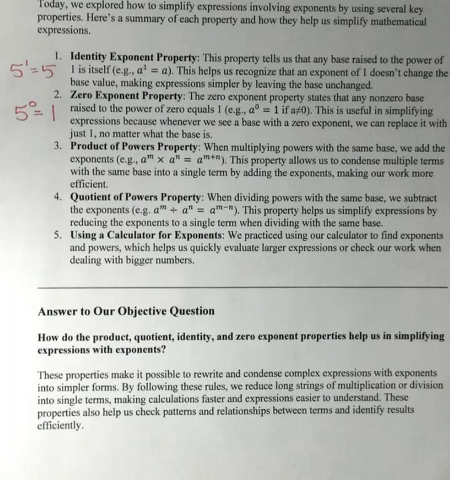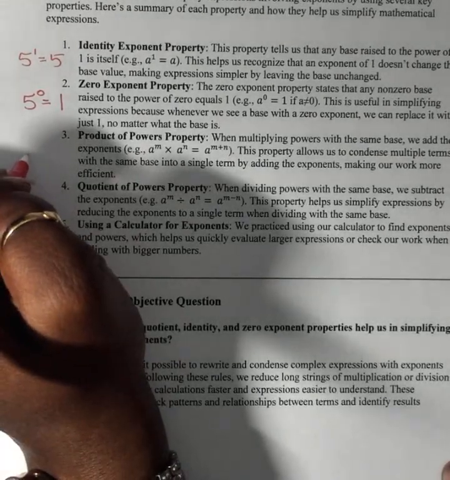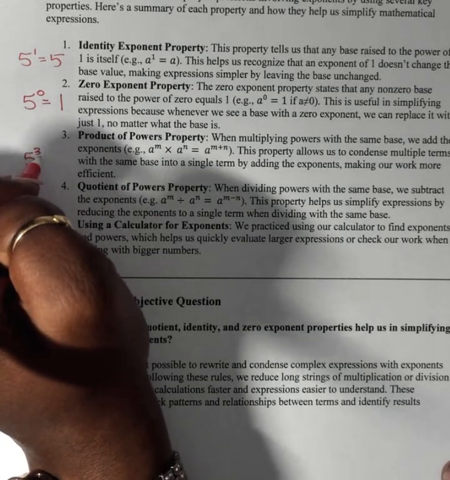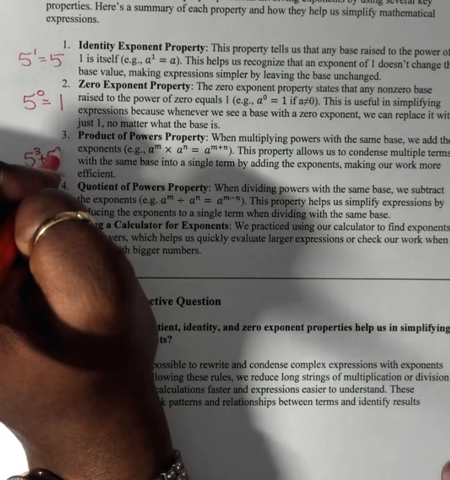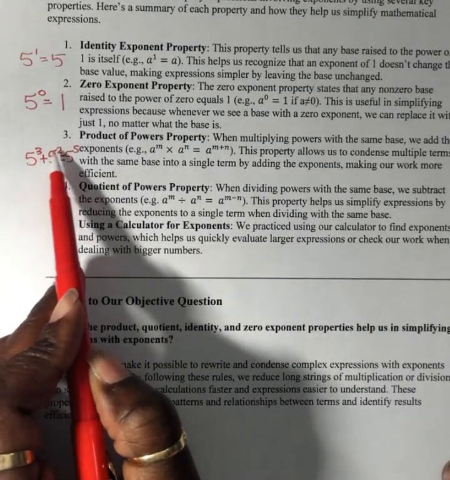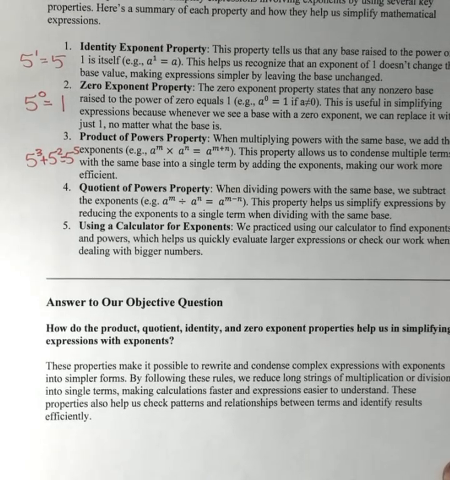We also learned about the product of powers property. And what that says is that I can take like bases. So let's say 5 to the power of 3 times 5 to the power of 2. That is equal to 5 to the power of 5. So what we're doing is just adding those exponents for us to get 5 to the fifth power.